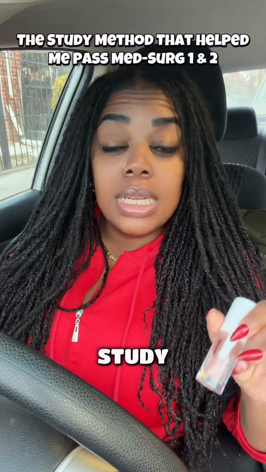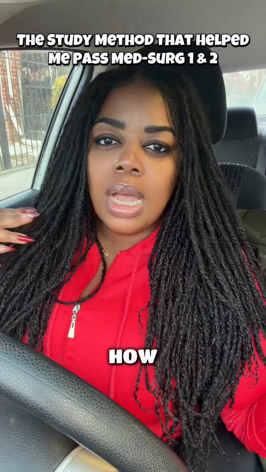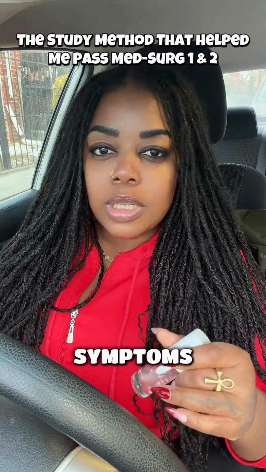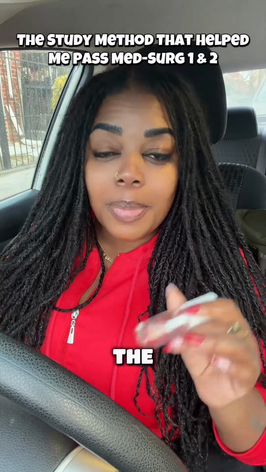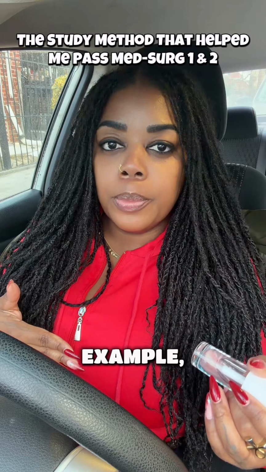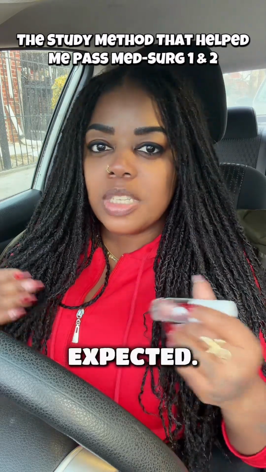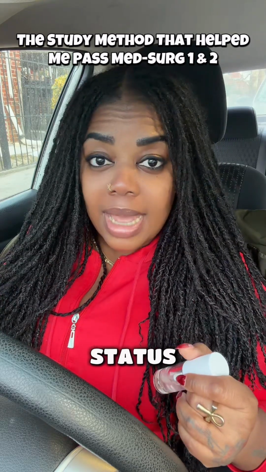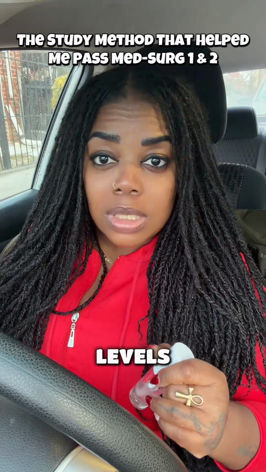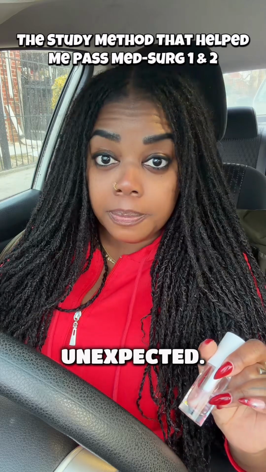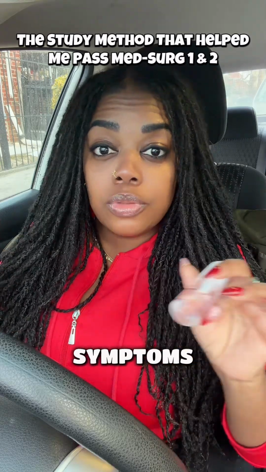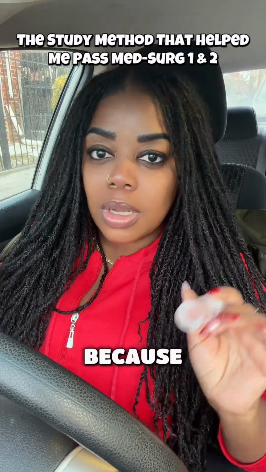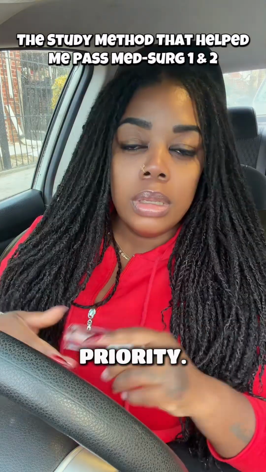Tip number 3, study clinical manifestations, meaning how the condition shows up in the patient, right? Know which signs and symptoms are expected and which ones indicate the patient is becoming unstable. For example, mild shortness of breath may be expected, right? But sudden chest pain, altered mental status, or dropping oxygen levels are red flags. Those are unexpected. So pay close attention to symptoms related to airway, breathing, circulation, and neurological status, because those will always take priority.